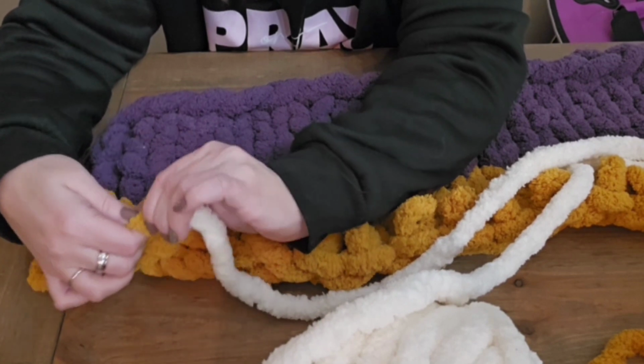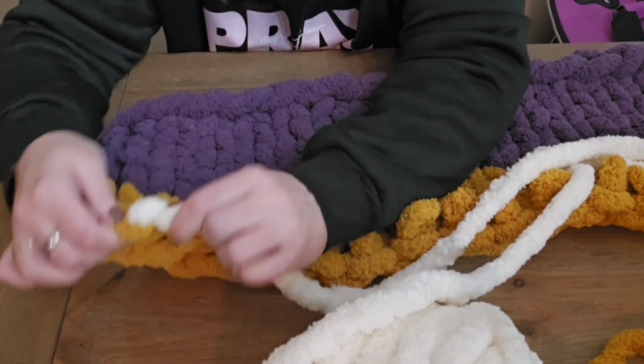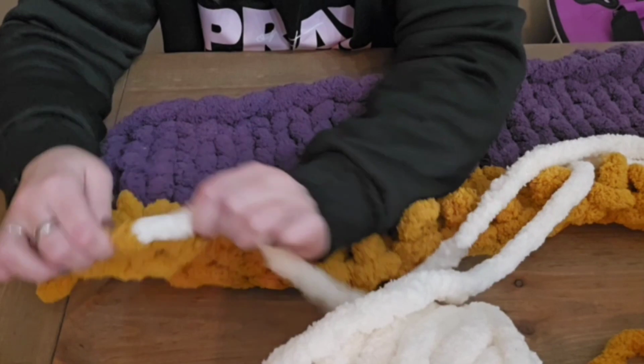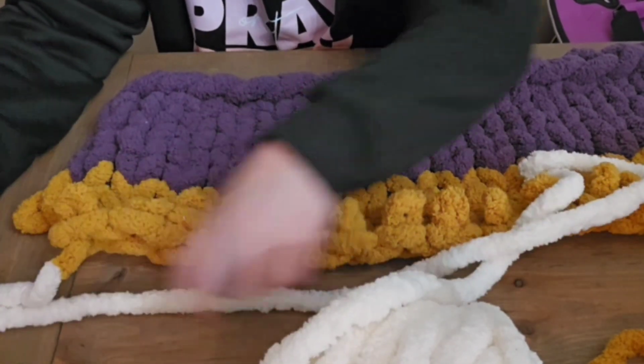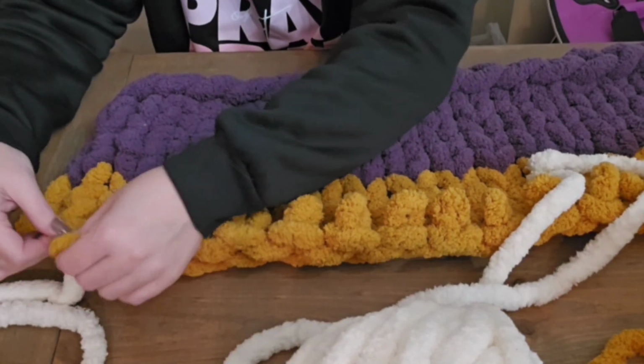All right, now I test it. If it breaks, I'm going to redo it. I pull and pull and make sure my blanket's not ever going to come apart, especially when you're putting all this effort into a graph blanket.